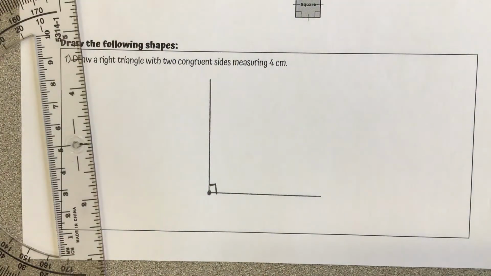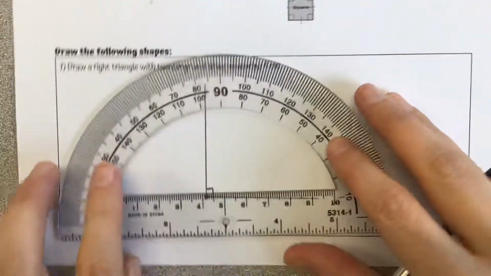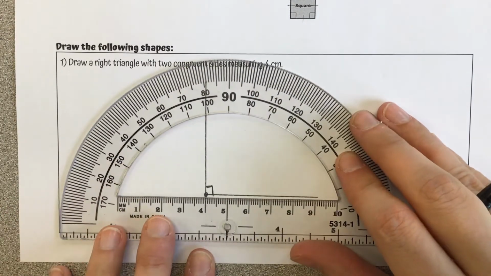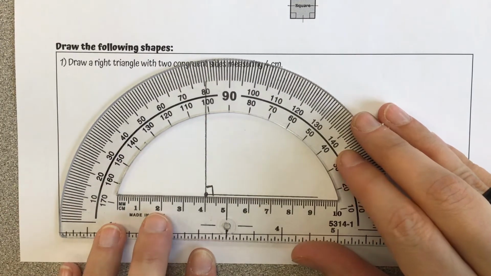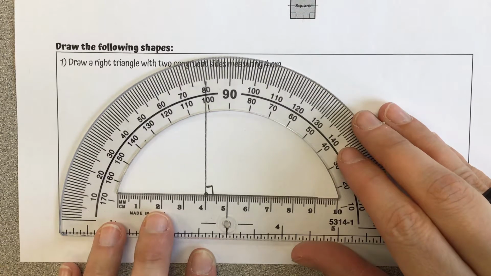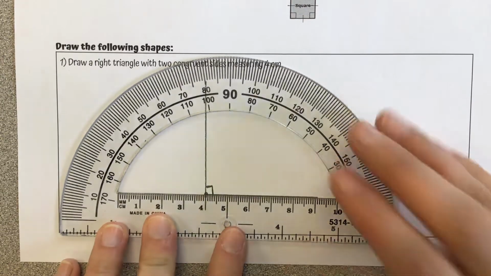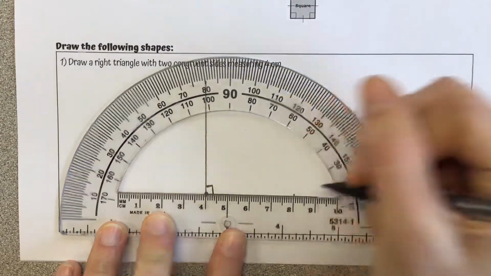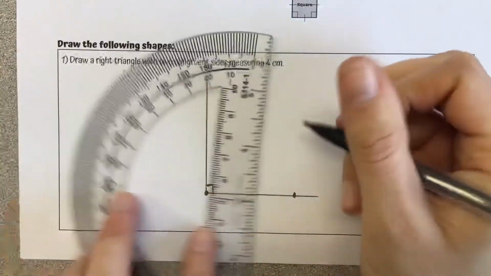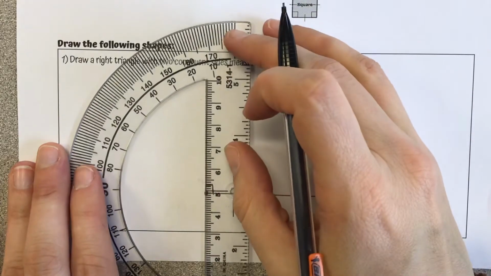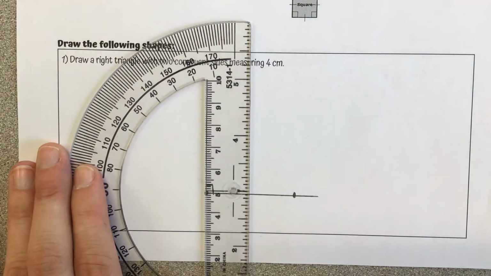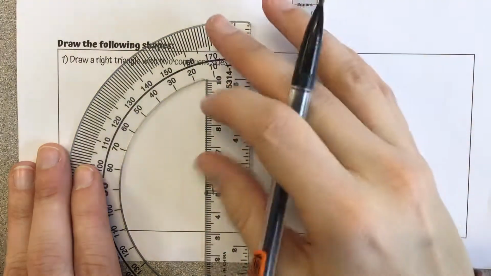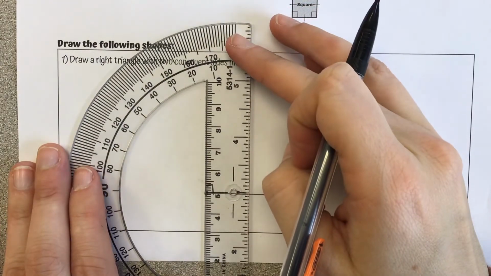Now we want 2 sides measuring 4 centimeters. So down here, I'm going to mark 4 centimeters. I'm starting at 0. So my 4 centimeters are going to be at 1, 2, 3, 4 right here. And then on the left side as well, I'm starting at 0, or trying to.